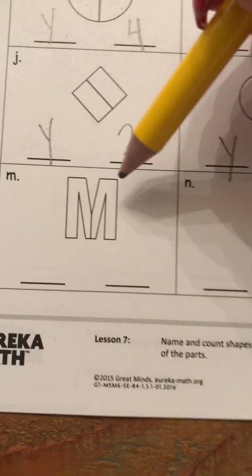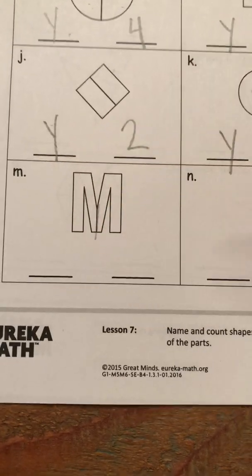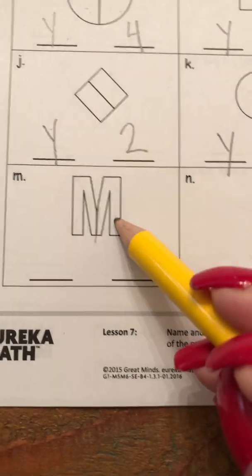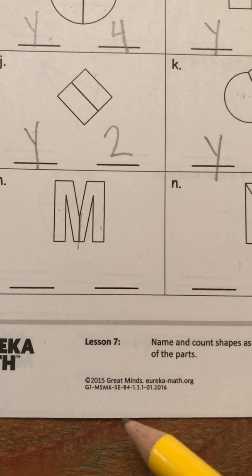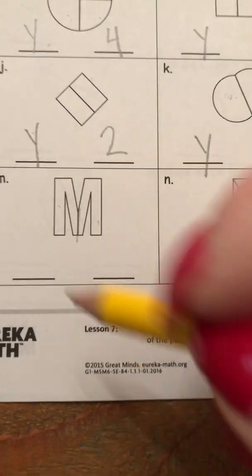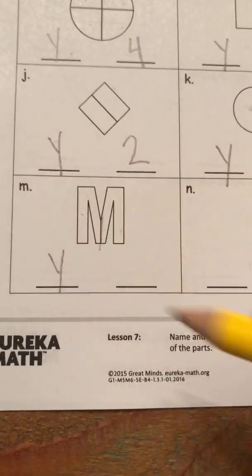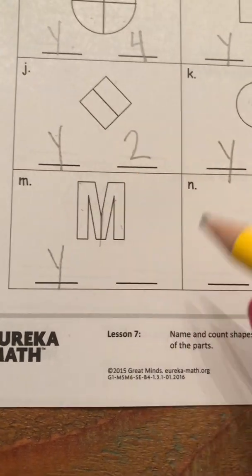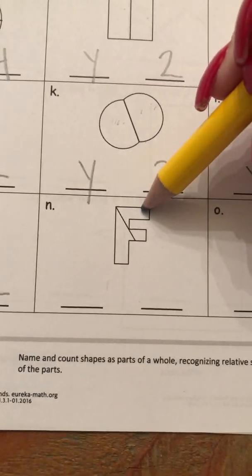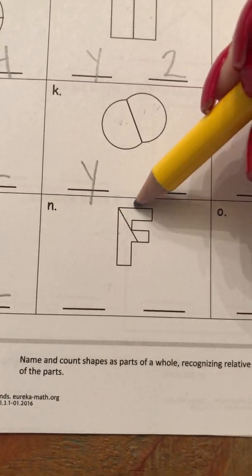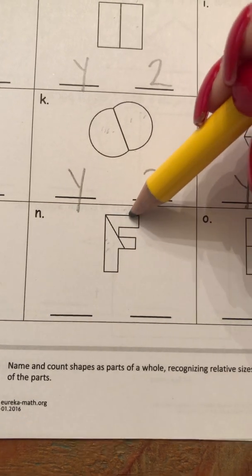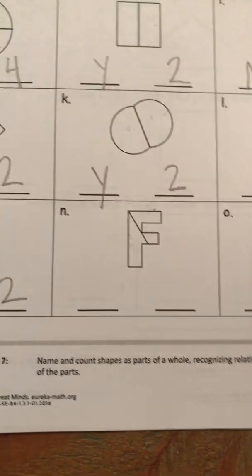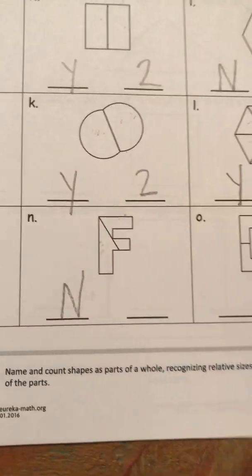The letter M, they divided it right in the middle. Do both sides look the same? Yes. Good, so we're going to put a Y for equal for yes, because both sides are the same, and there's 1, 2. Okay. Are both sides of this letter F equal? Are they the same? No, so we're going to put an N for no and leave that part blank.